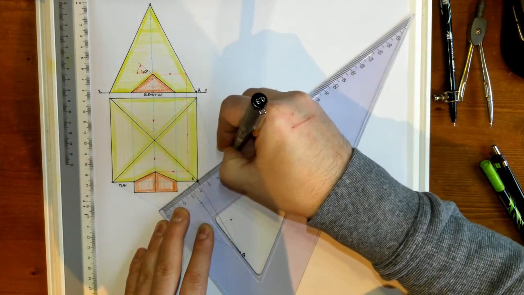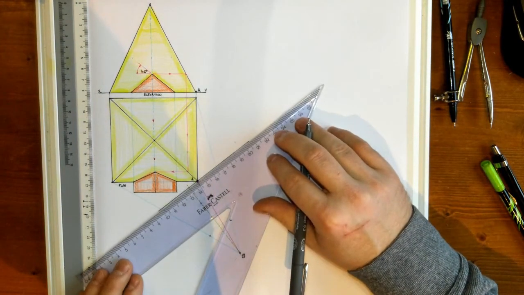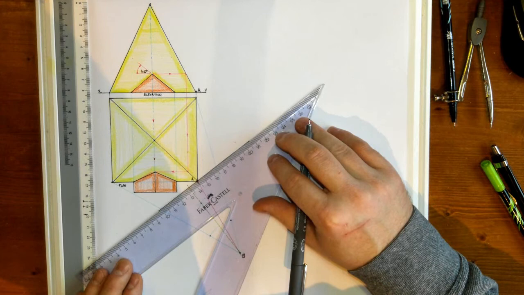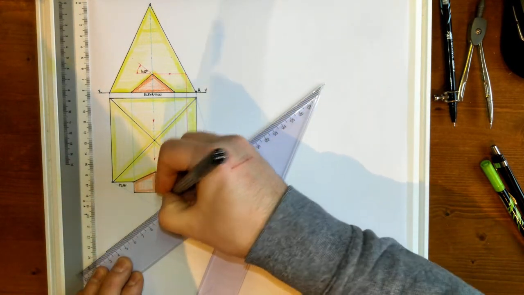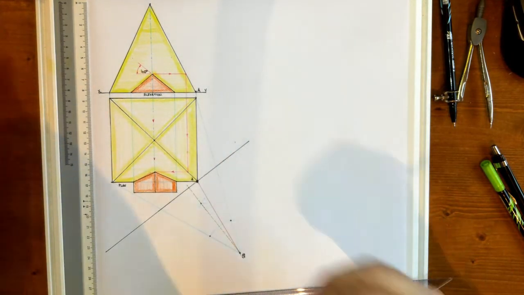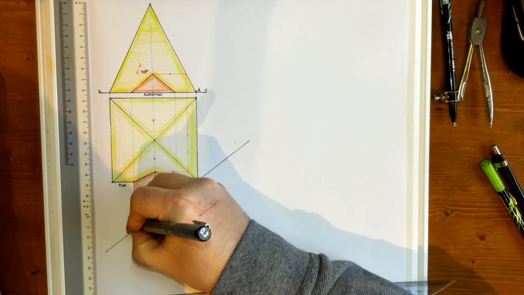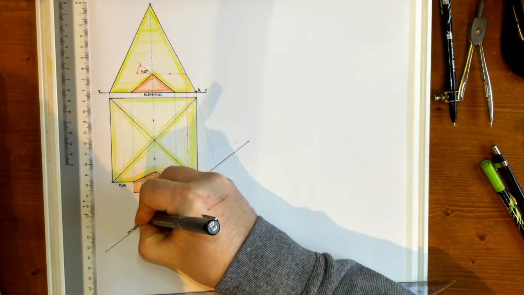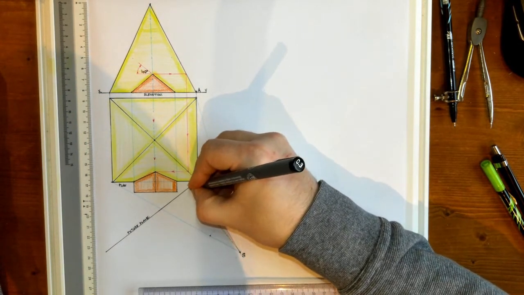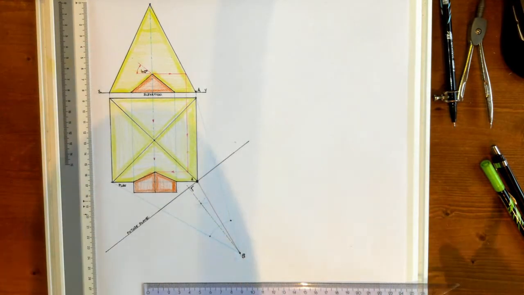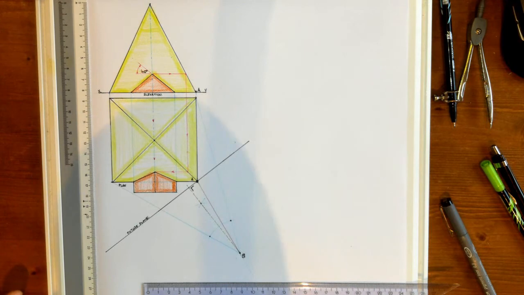Okay, now I'm going to draw that line like so. And I'll draw it on back in this direction as well. Okay, now, so that's my picture plane. Okay, and that picture plane is at a right angle to the bisector line, okay? And it passes through point A, alright, as stipulated.